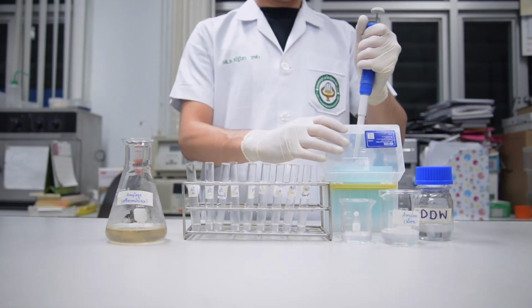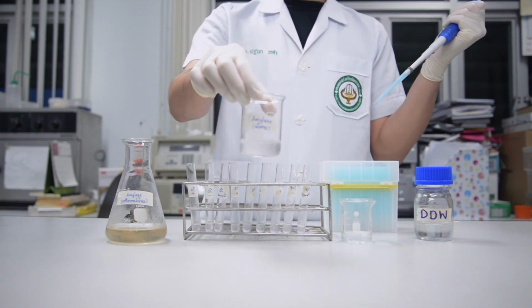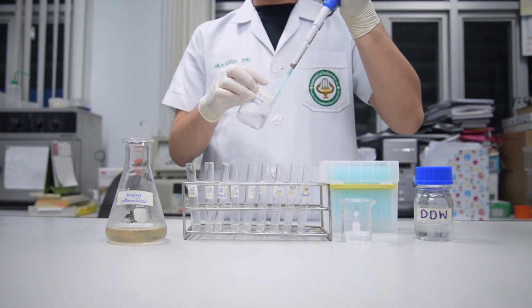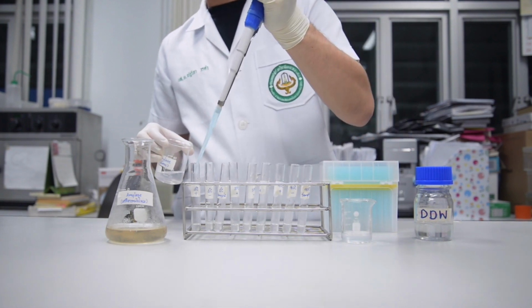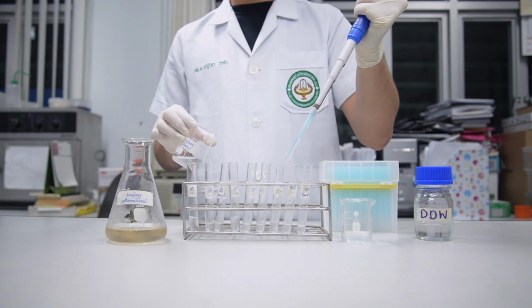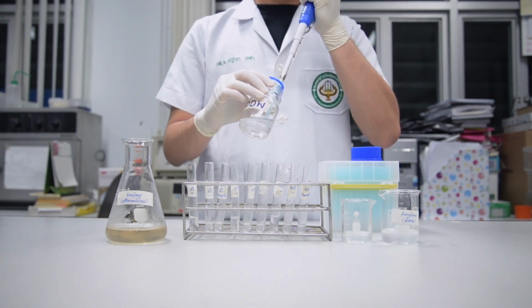Then, add 1 ml of amylase from saliva into the positive control tube. Add 1 ml of distilled water to the negative control tube.